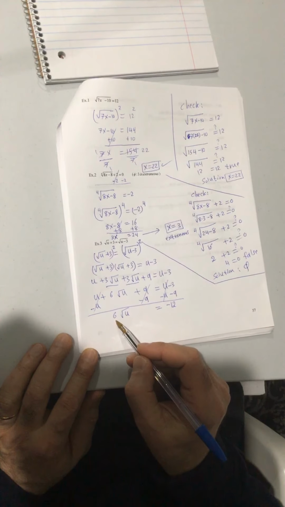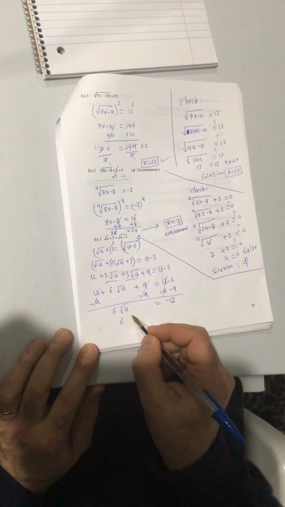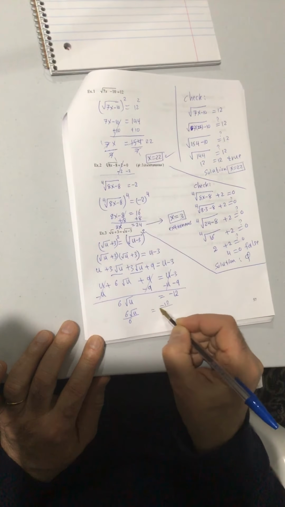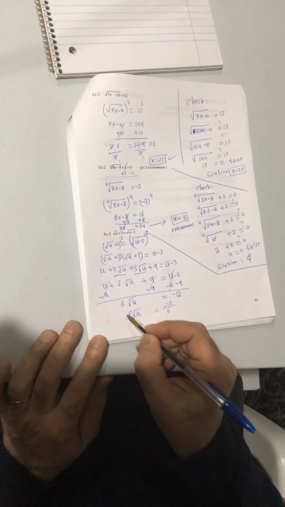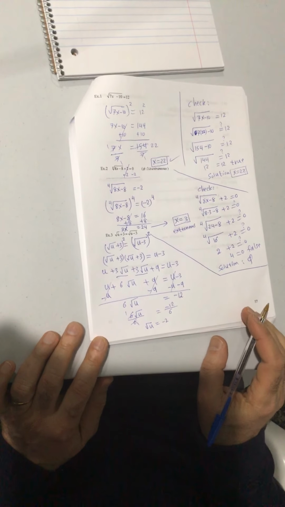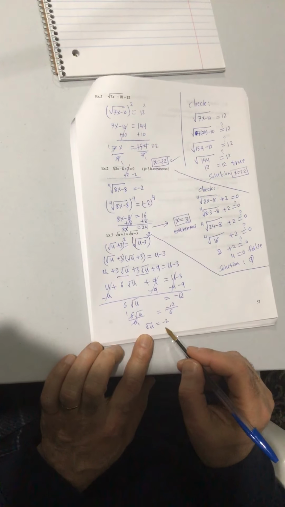Now divide both sides by 6. So 6 root u divided by 6 equals negative 12 divided by 6. So we get root u equals negative 2. Here we get another radical equation.